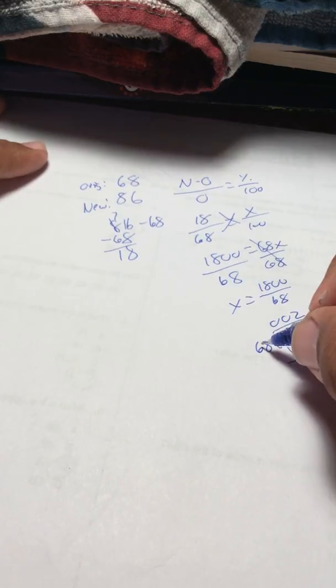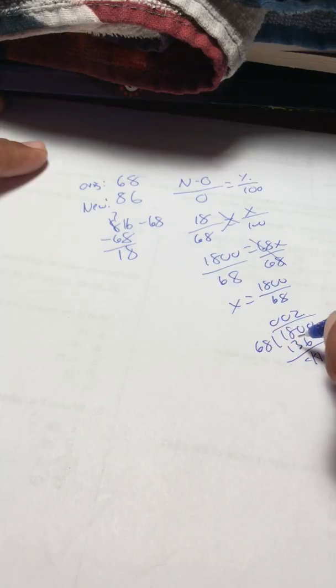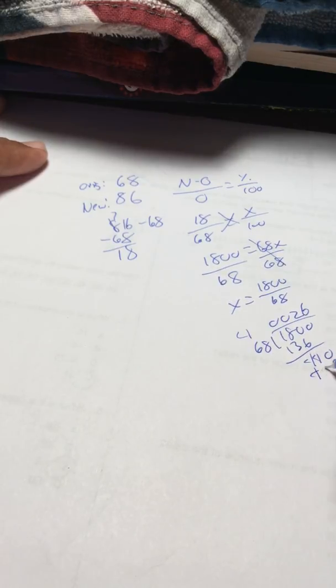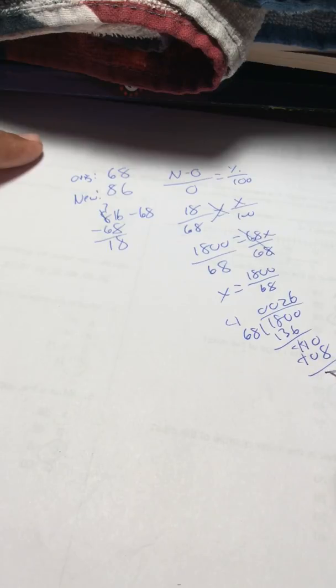Then how many 68s go into here? 7's too much, so let's go 6. 6 times 8 is 48. 6 times 6 is 36, that's 40. That'll be 32.